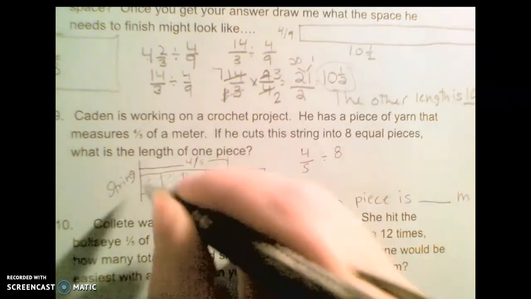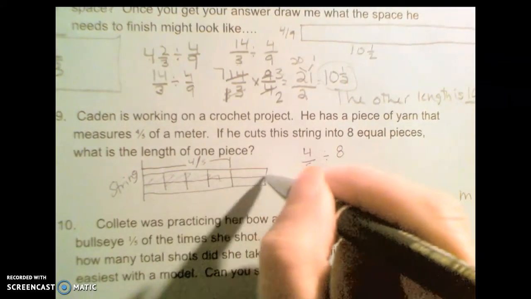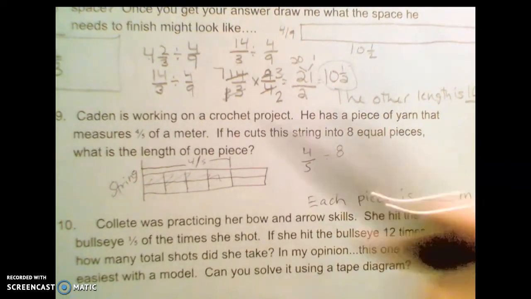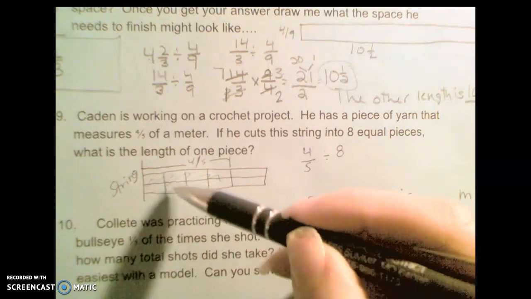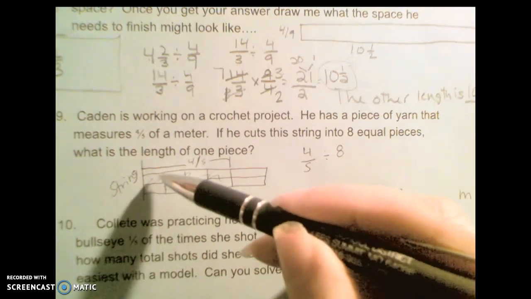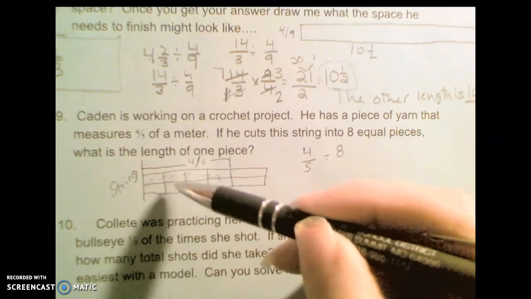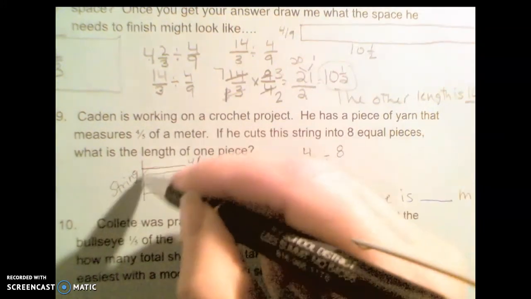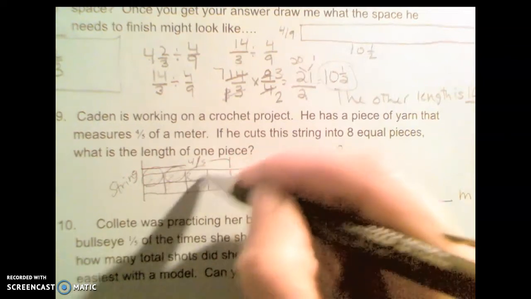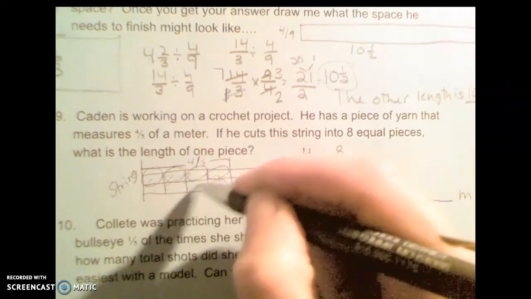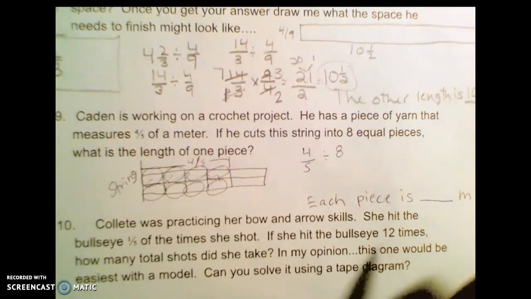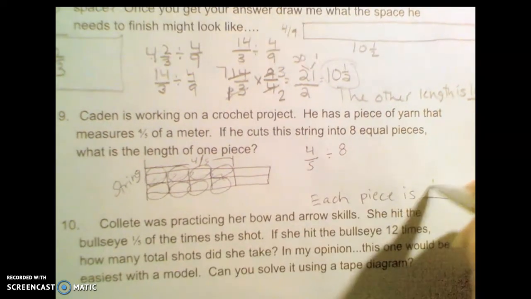I need 8 of them, so I'm just going to cut them in half like this. So now the question is, how long is each of these pieces? Well, from the total, this is 1, 2, 3, 4, 5, 6, 7, 8, 9, 10. Each piece would be 1/10, because those are my 8 equal pieces that I would have cut it into. So each piece, I believe, will be 1/10.